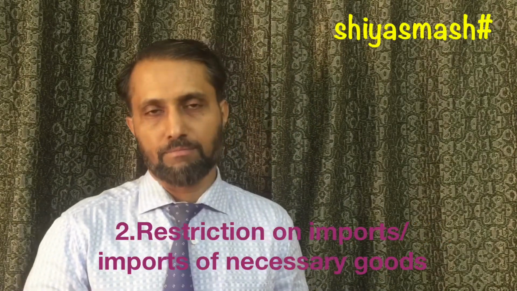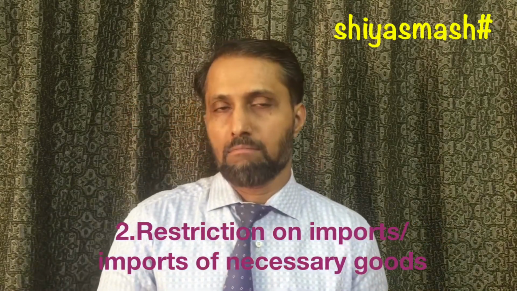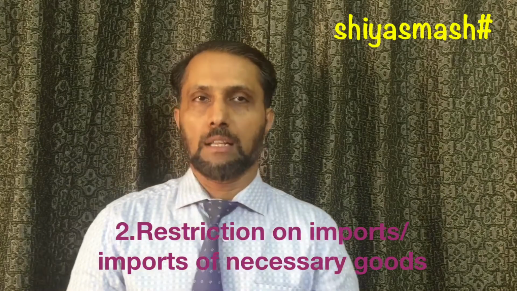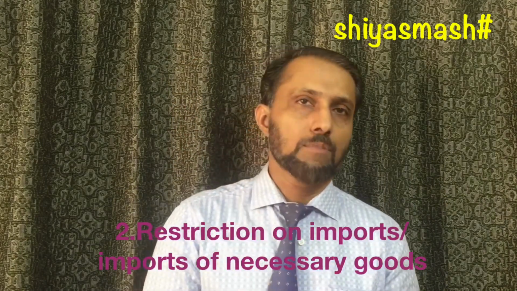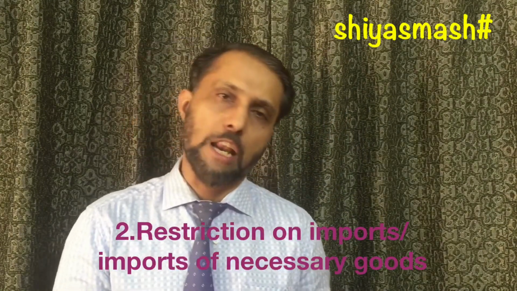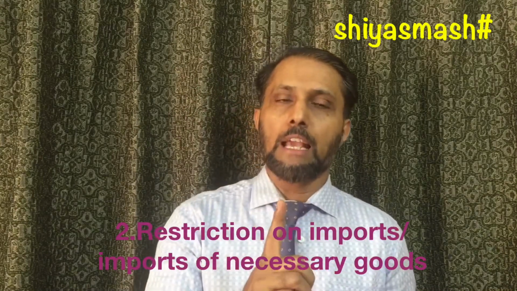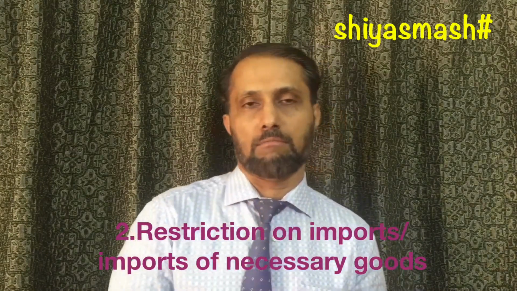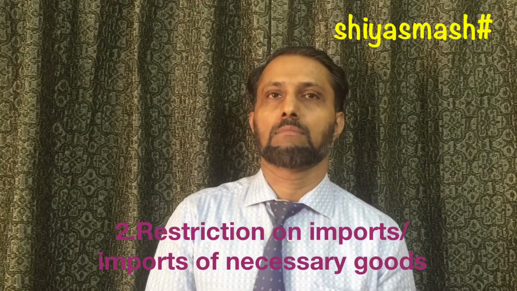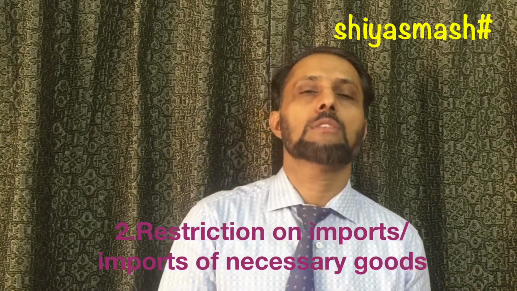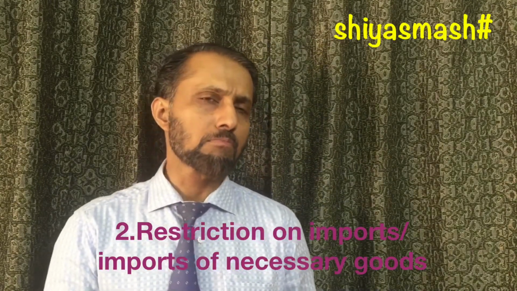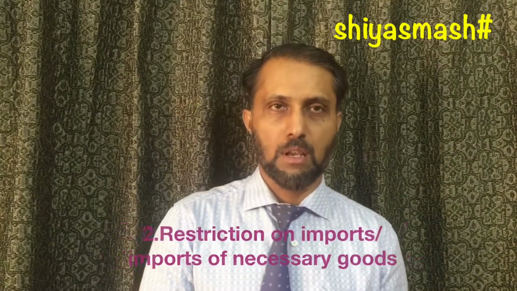The second policy was that during the second 5-year plan, the first 5-year plan being from 51 to 56, then 56 to 61, our government restricted the imports of food grains and not only food grains, other commodities, machinery, equipment, everything we restricted. Only those goods essential for the country were allowed. The import of unessential goods was stopped by the government to protect the domestic industry.